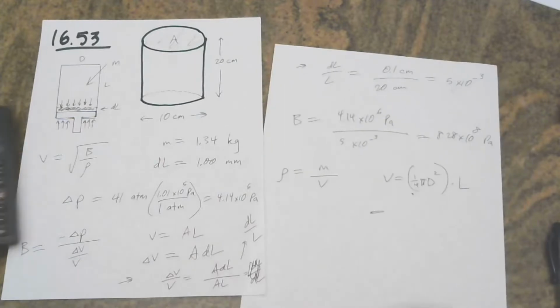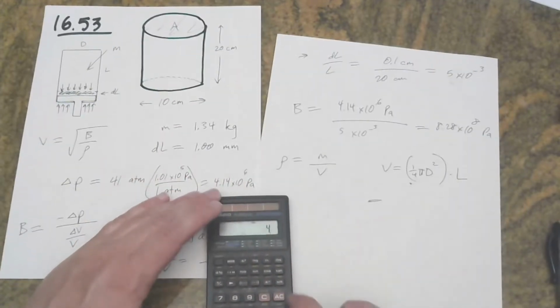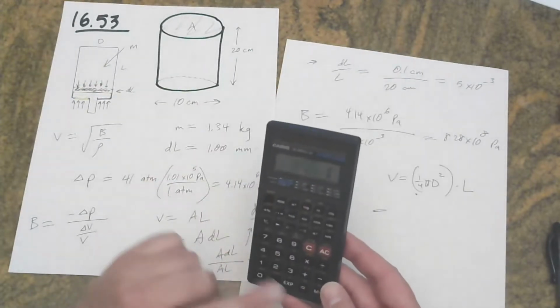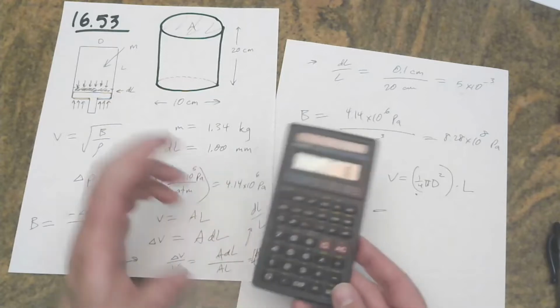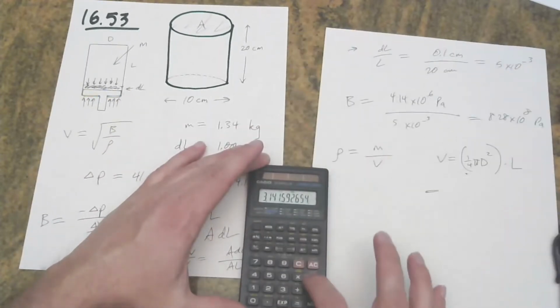And I'll do that all at once in my calculator. Pi divided by 4. I really don't like the fact that I have to hit shift before I can access the pi button. What were they thinking? We use pi all the time. Pi divided by 4. If I was king, that's the first thing I'd fix.